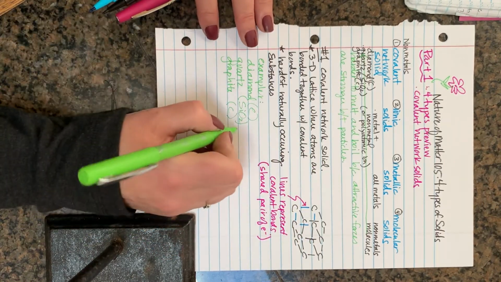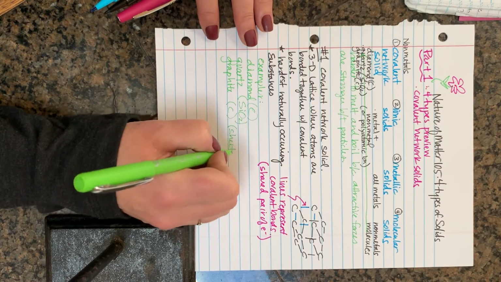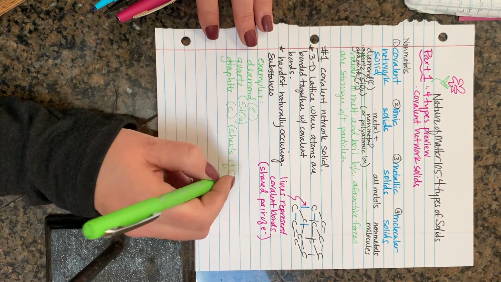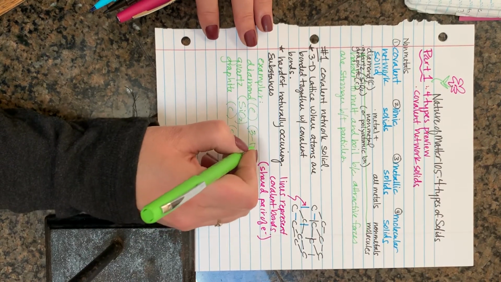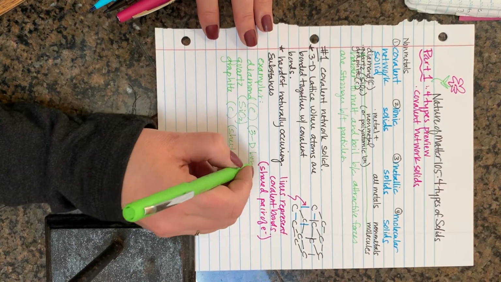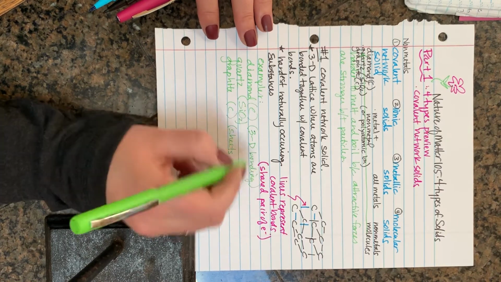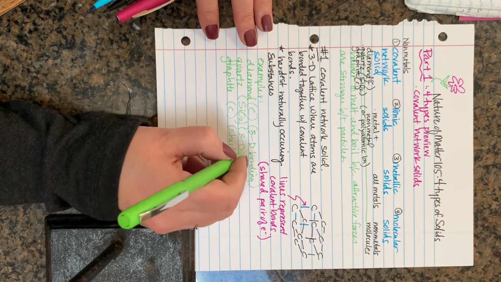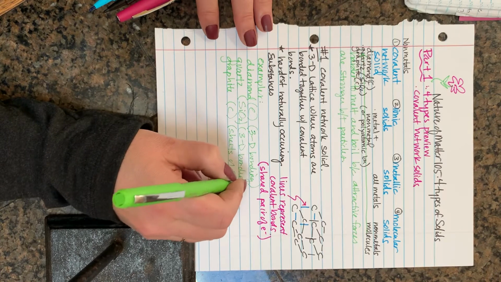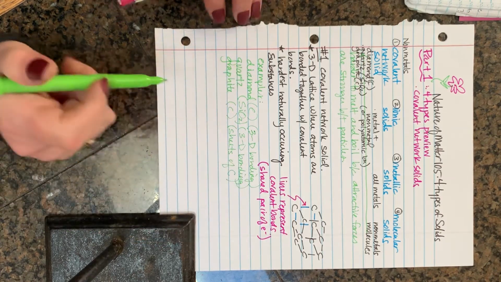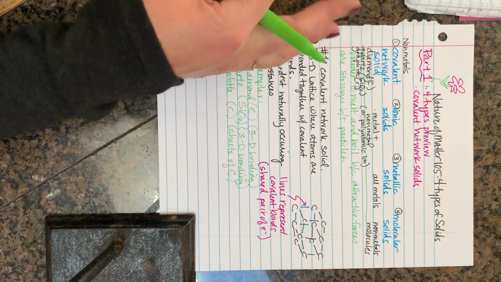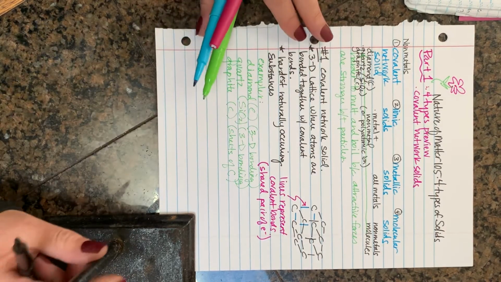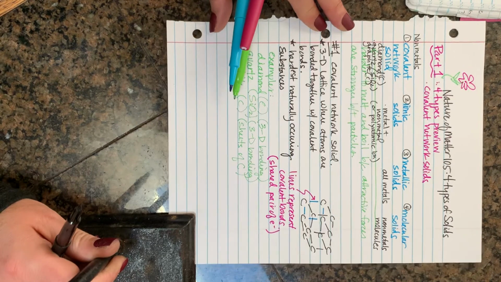So you can think of these as sheets of carbon bonded together, and this is 3-dimensional bonding here. And this is also 3-dimensional bonding. So those are the 3 that you need to know for covalent network solids. And that is taking care of number 1.